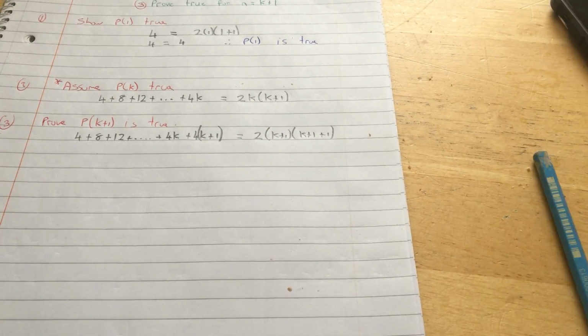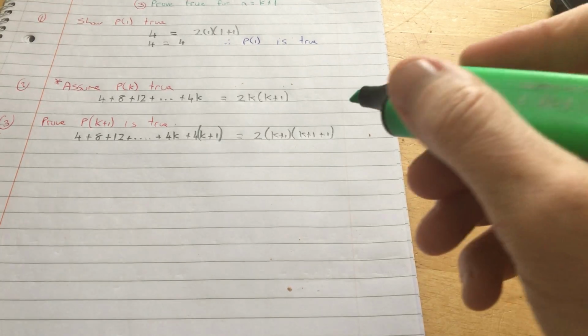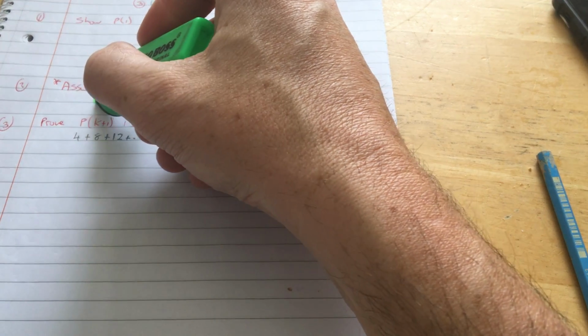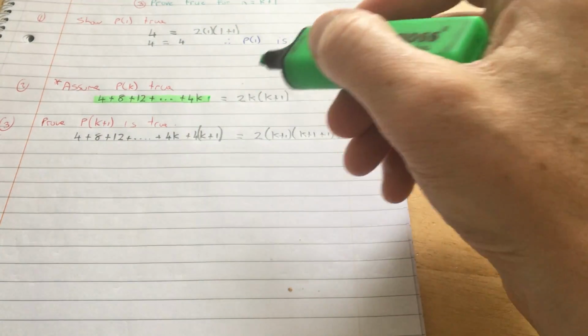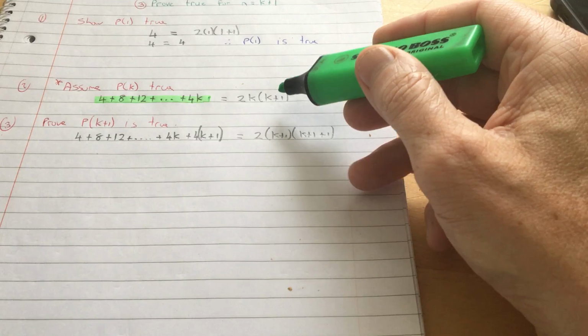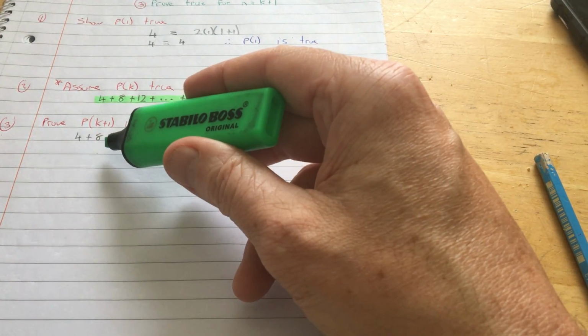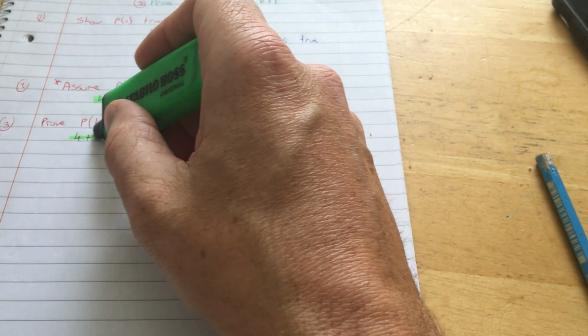Now, this is the key part. This is where you're going to use your assumption. What have I assumed? I have assumed that 4 plus 8 and so on is equal to that. Now, this sequence appears on this line as well. Do we see that sequence?